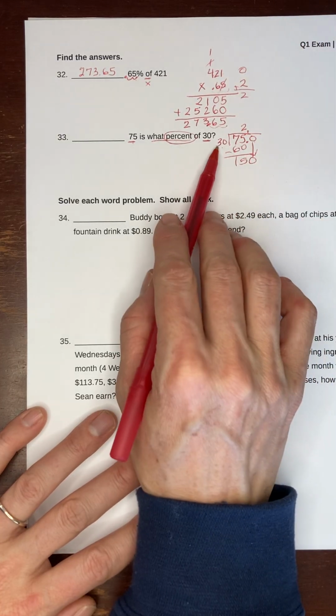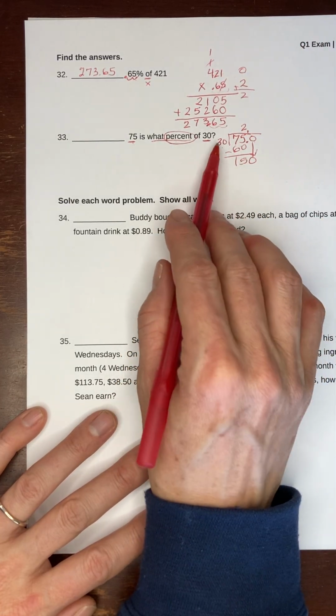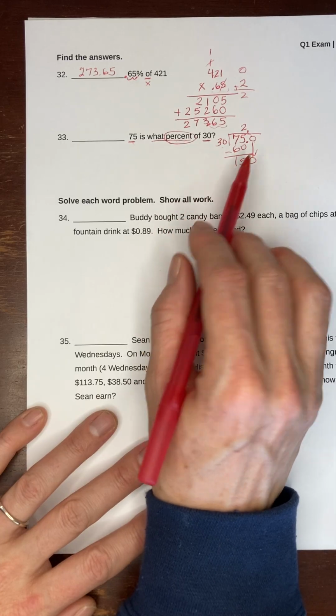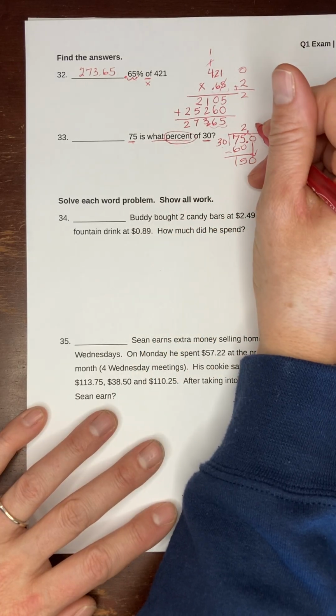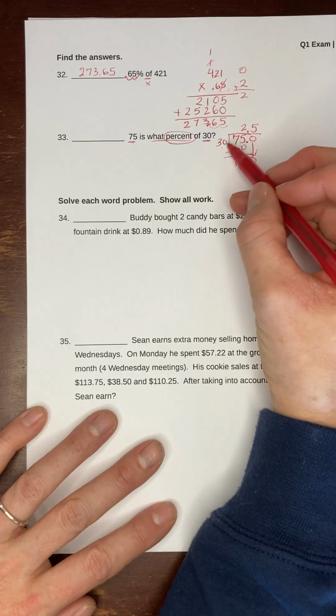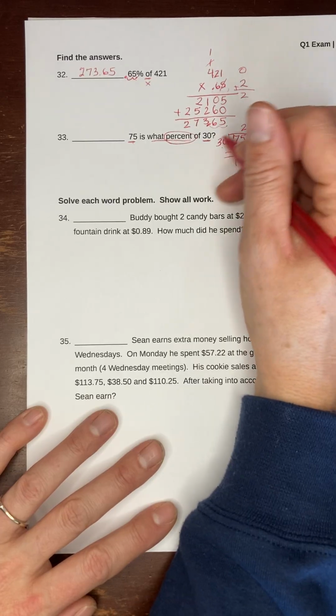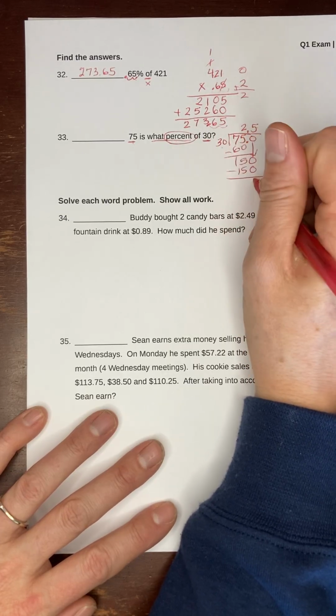Okay, let's continue. 30 into 150. Well, 3 into 15 is 5 times, so that means this must be 5 times as well. 5 times 30, 5 times 0 is 0, 5 times 3 is 15. 0 left over.